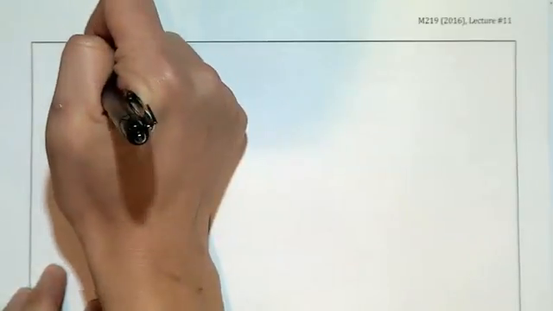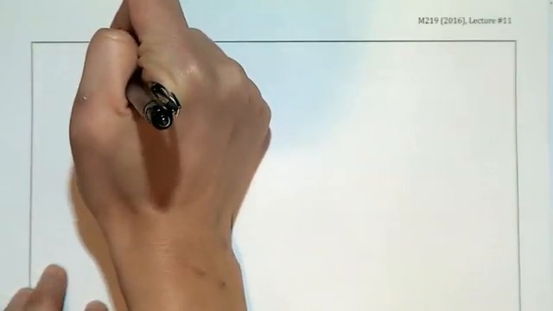So let's look at another example. In this case, we're going to take a look at the spatial resolution.